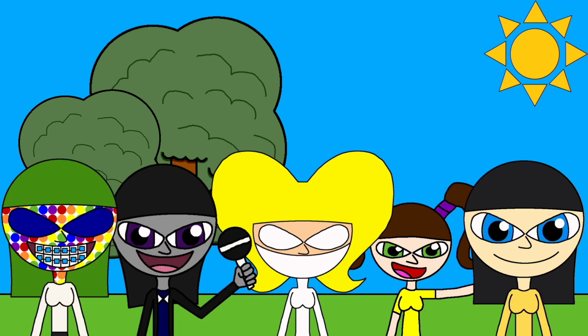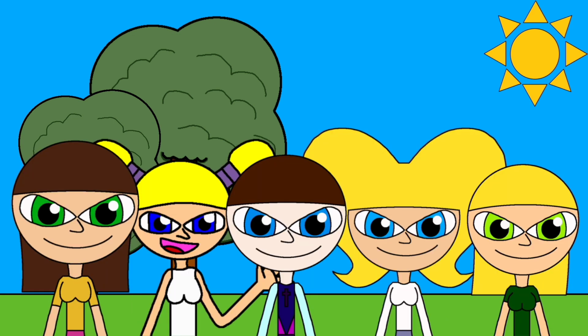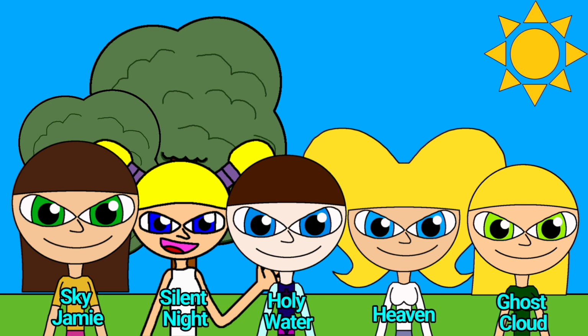Here are some of the light superheroes, and here are their names. Light is a tertiary element that allows you to glow in the dark. What is cool about light is that not only can you glow in the dark, but you can also conduct electricity. Here are some of the spirit superheroes, and here are their names. Spirit is a tertiary element that brings you good luck.